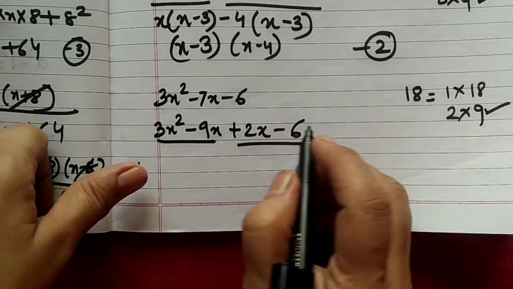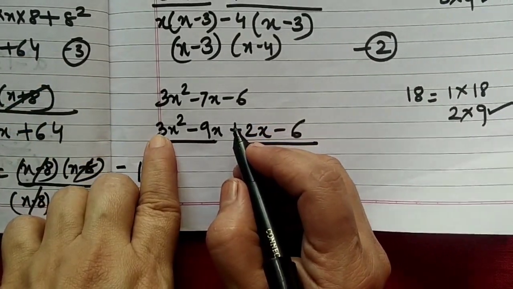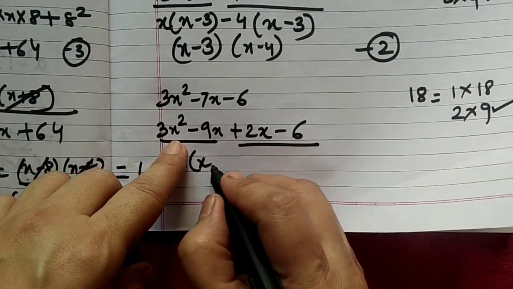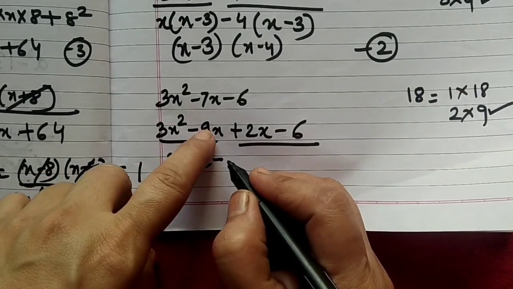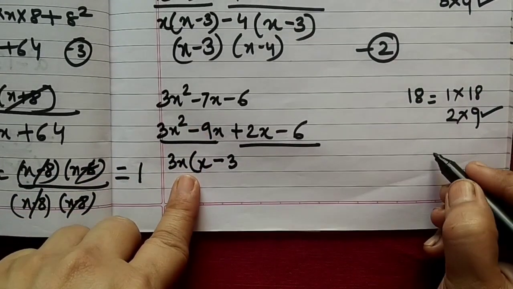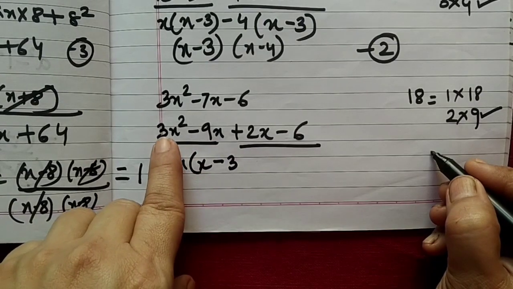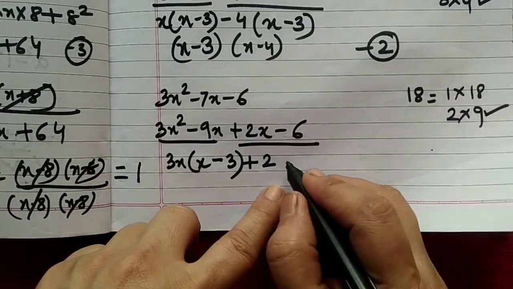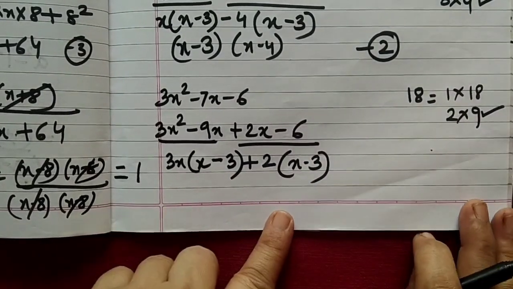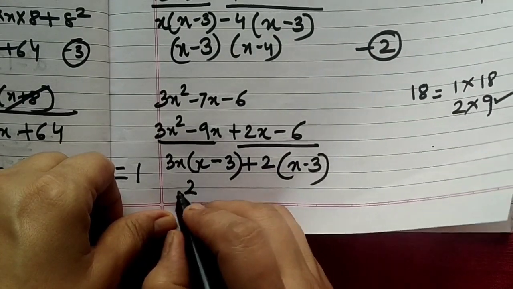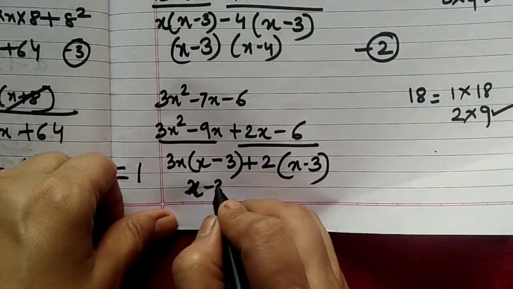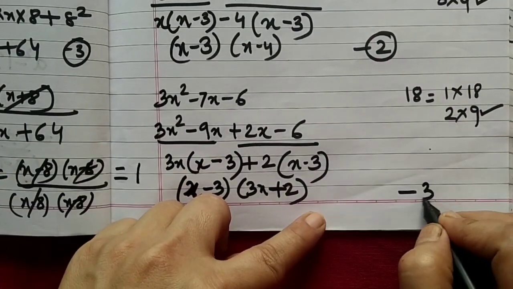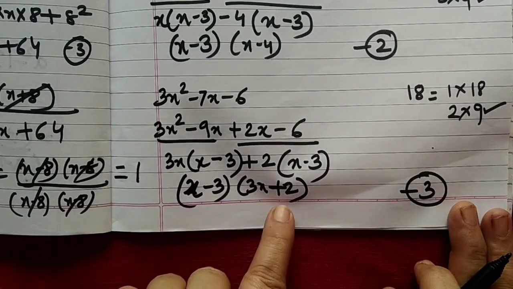Again we will do the combination. What will be common over here? 3x. What will remain inside here? Only x is left. Minus 3 is common, so here there is only 3 left. x is already out, and from here 3 is already out, so we get x minus 3. Plus 2 is common, here also we get x minus 3. So our factors are x minus 3 into 3x plus 2. This is our equation 3. x minus 3 into 3x plus 2.